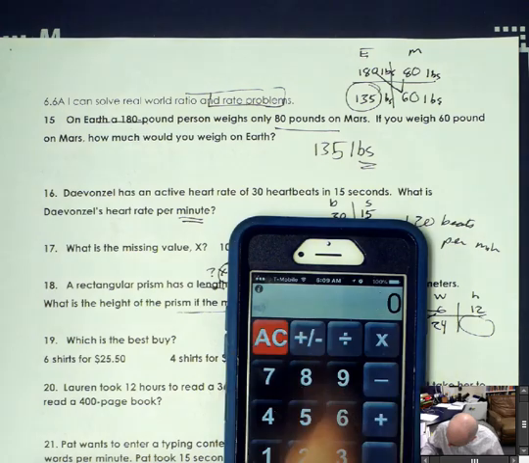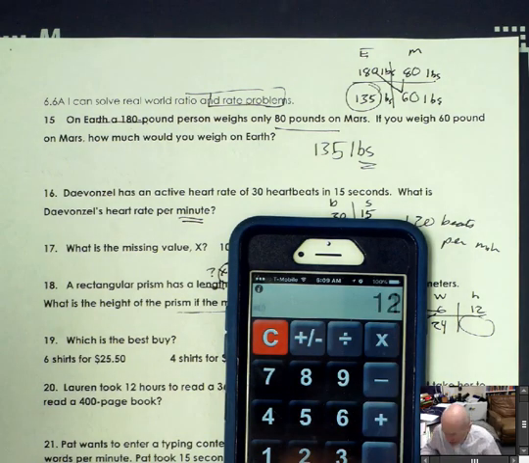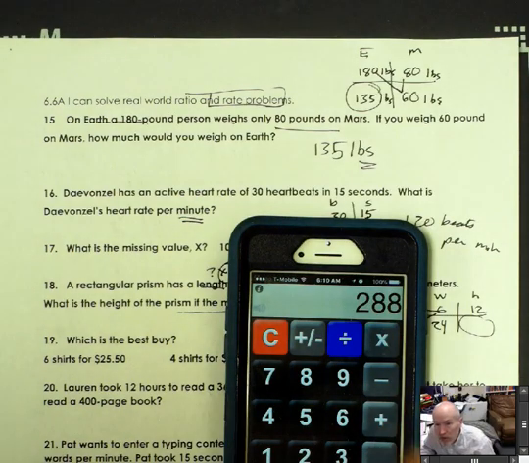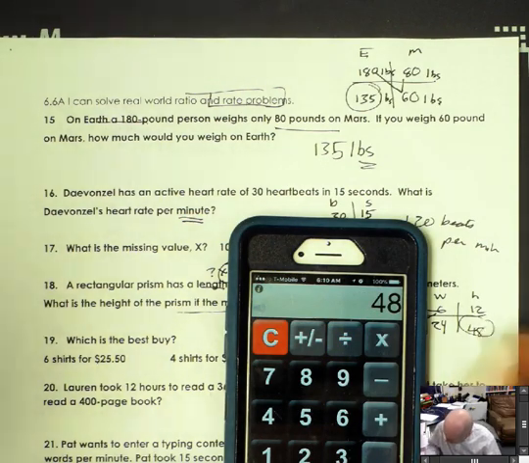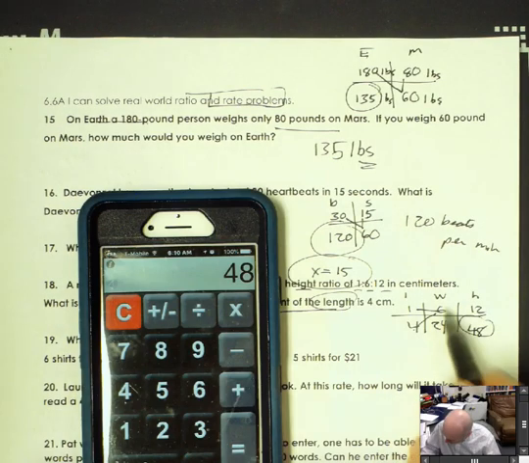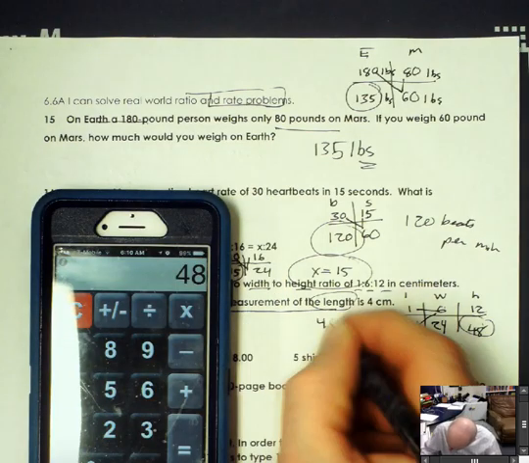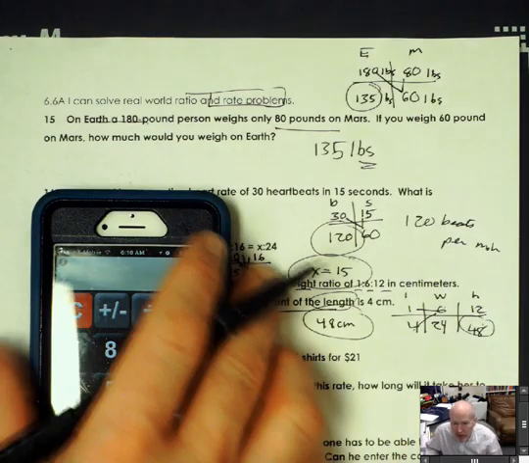So 24 times 12, right? And then I'm going to divide that by, what's the other number, folks? 6 is 48. And it makes total sense. 1 to 4, 6 to 24, 12 to 48. So the height is 48 centimeters. Okay. All right. Don't forget that double cross thing.